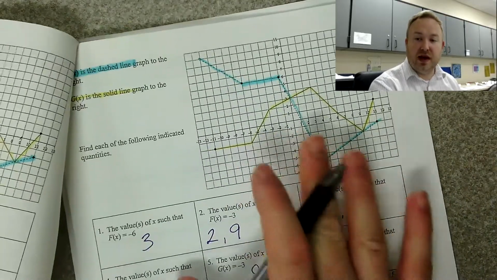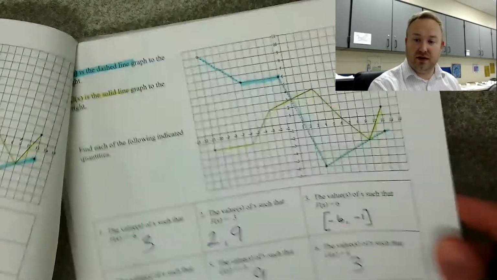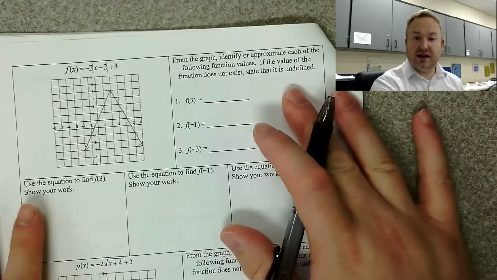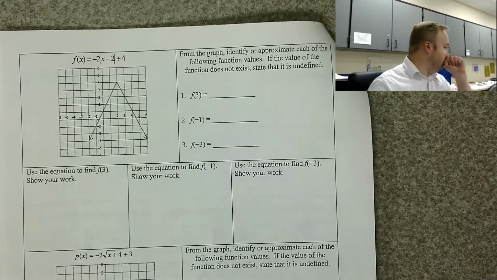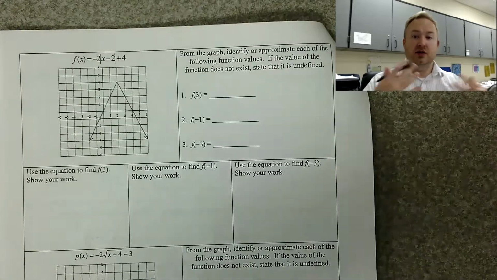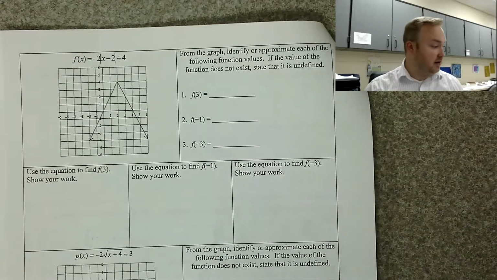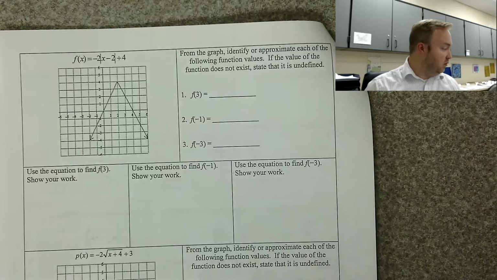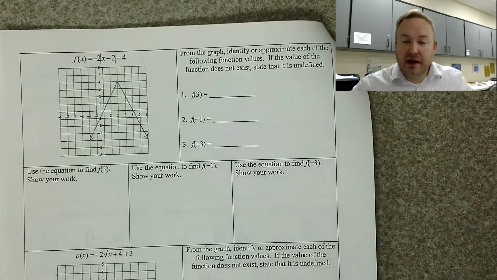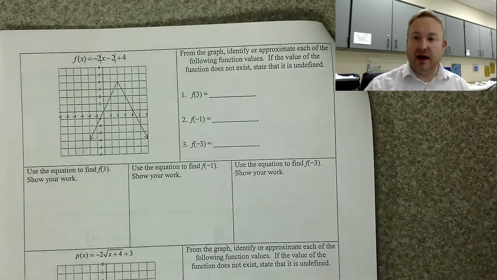I believe that we did this example and this example, finding function values graphically. I think that we're ready for this next page here. Like I said, if I'm wrong, you and I can talk about that when you get back Wednesday, right? And we'll get it all figured out.